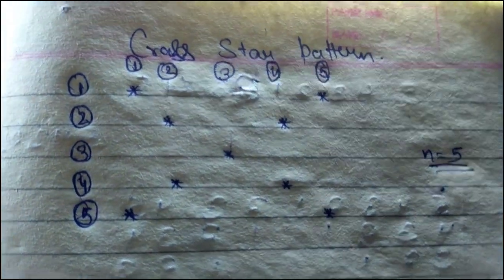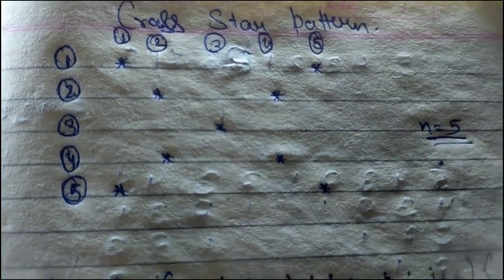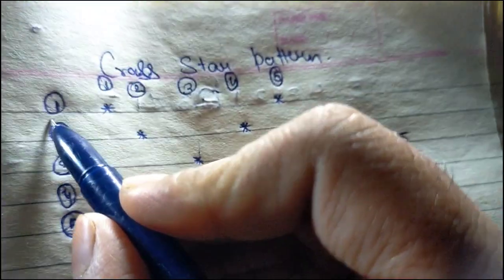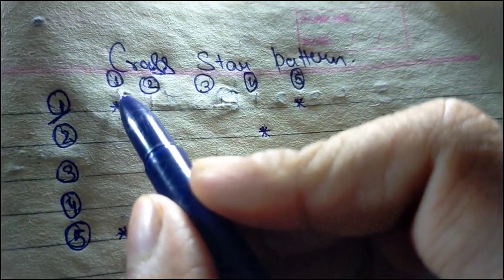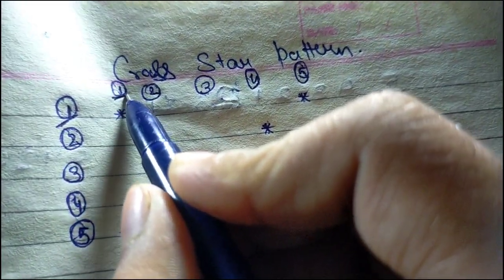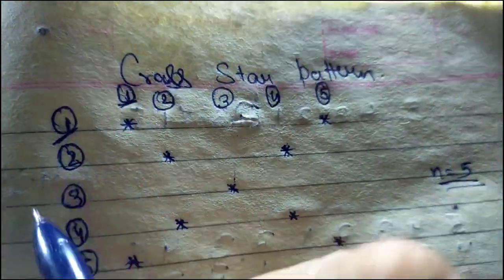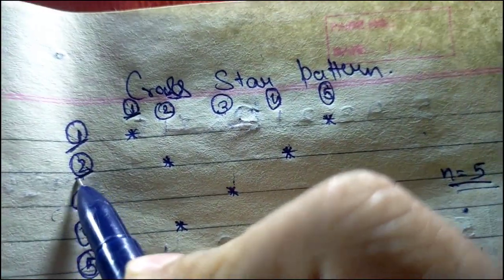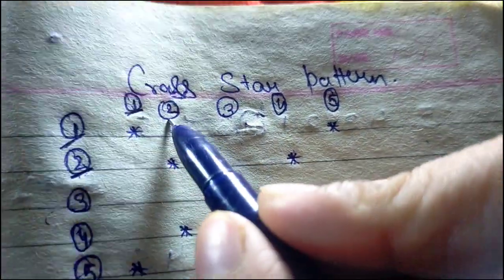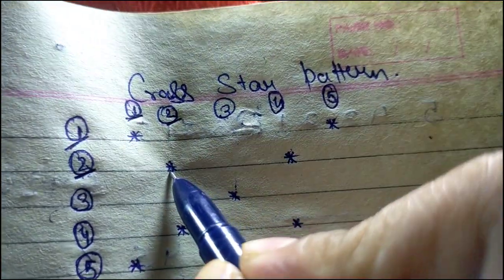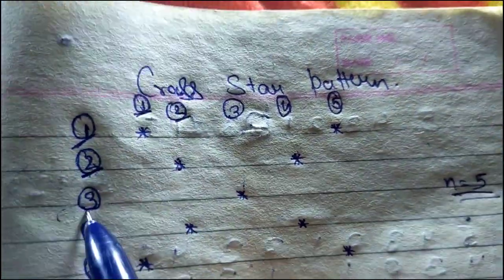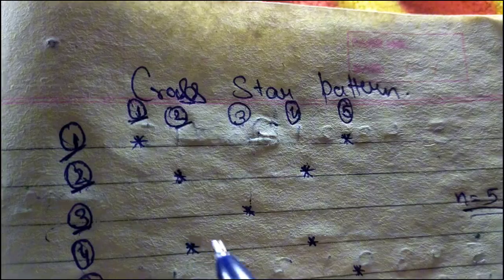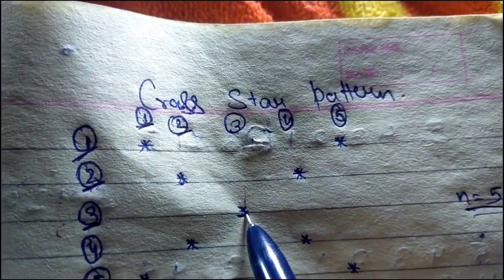So what can we do? Understand this pattern. If my i is 1, then j is also 1. Okay, clear? After that, if my i is 2, then j will also be 2. If my i is 3, my j will also be 3.